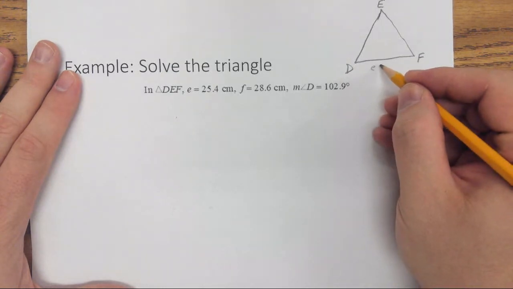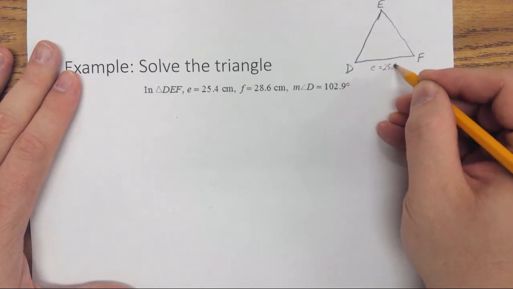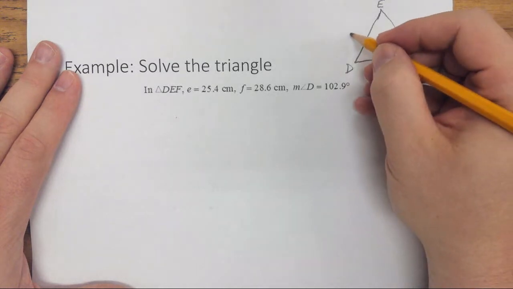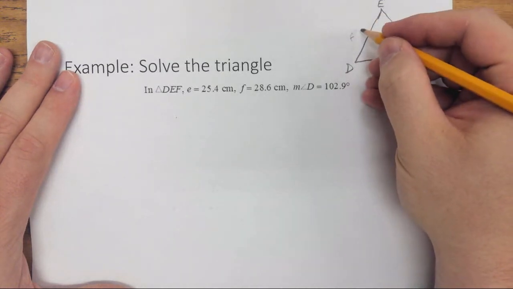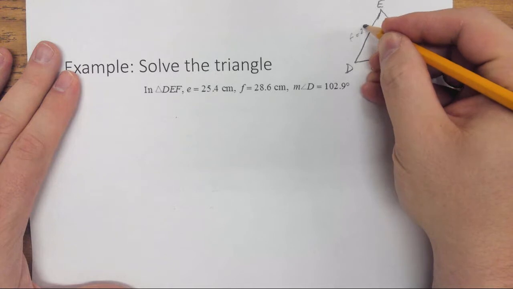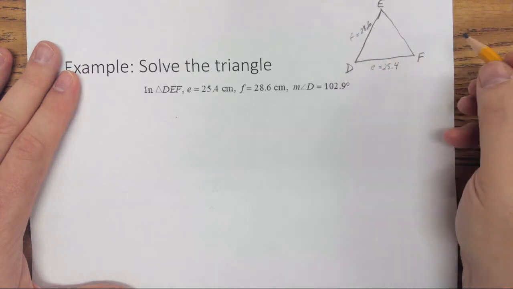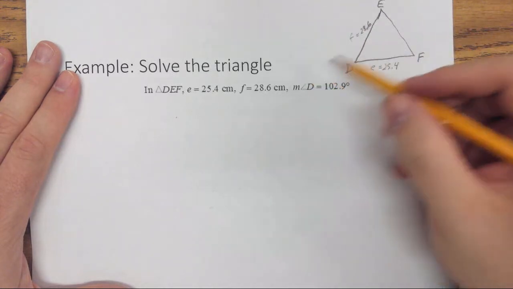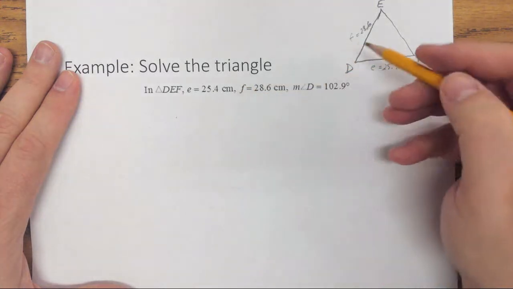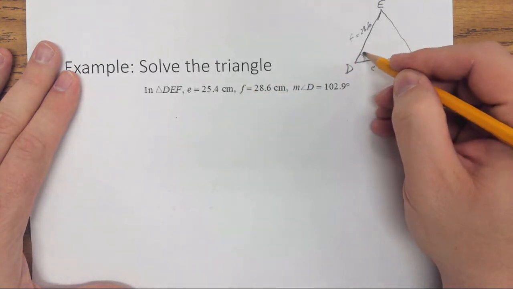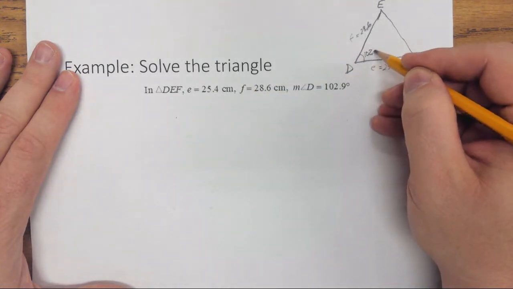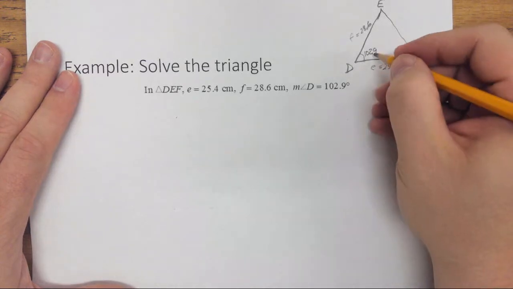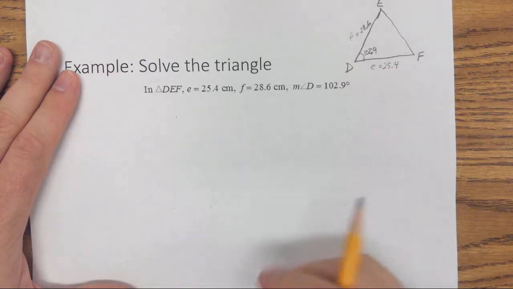Here's E, that's 25.4. Here's F, that's 28.6. And let's see, we got D down here, that's an angle 102.9.